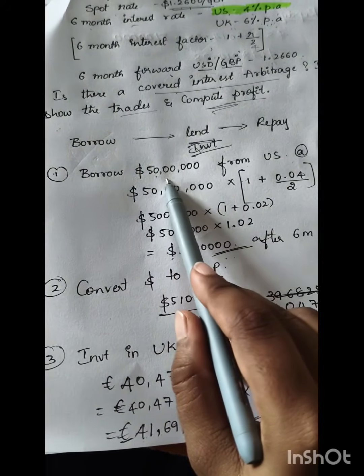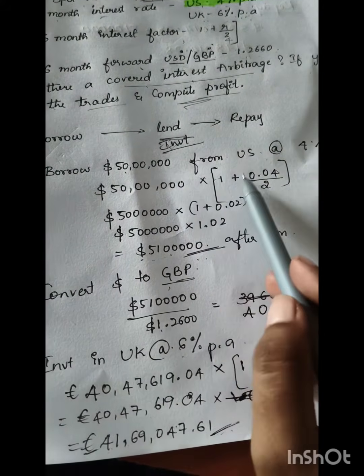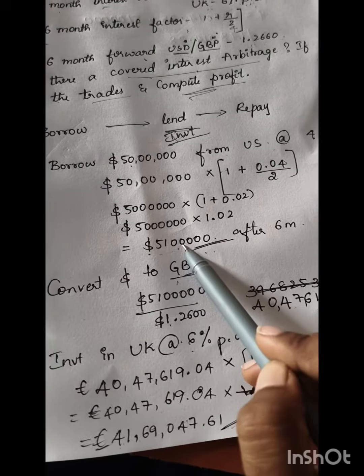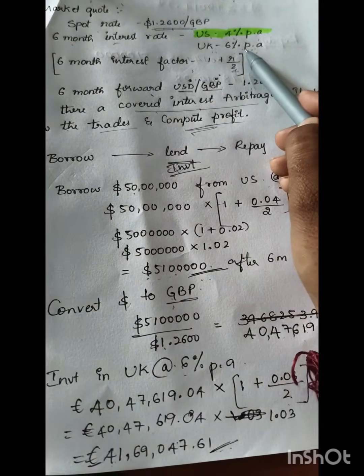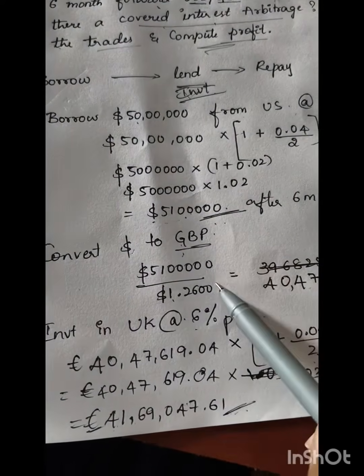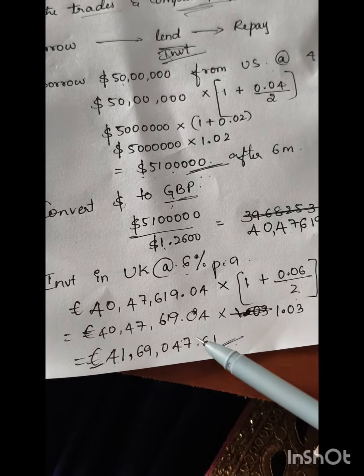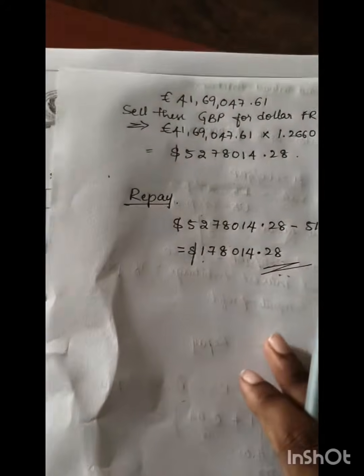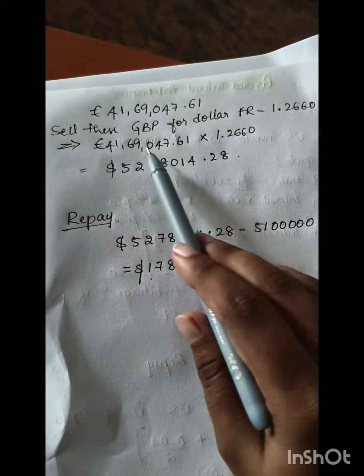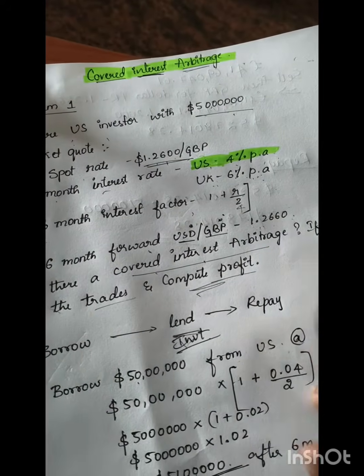First I borrowed $50 lakh from US where the interest rate is very less. I need to repay with interest 51 lakh. Convert that to GBP where I have to invest in UK at 6%. I convert it and invest in UK at 6%. I got 41,69,000 as the return. I am going to sell these GBP for the dollar at the forward rate which they have given in the problem, that is 1.2660.